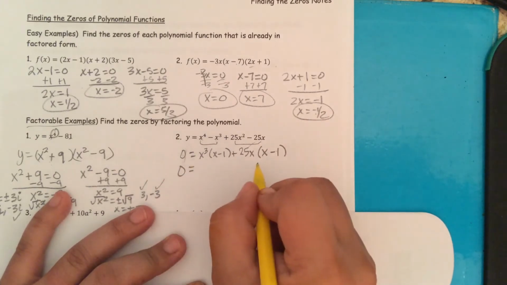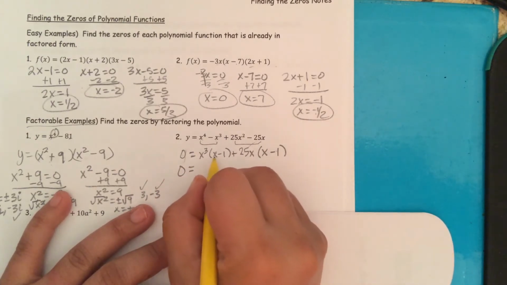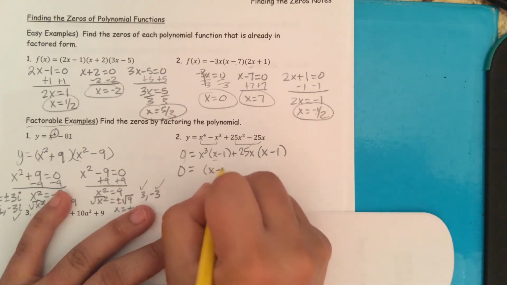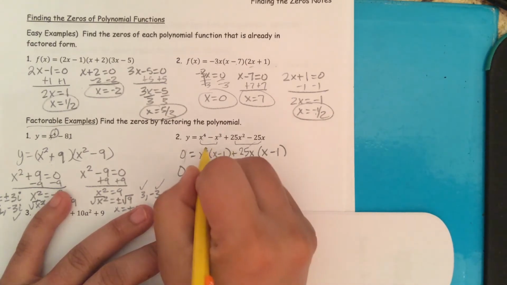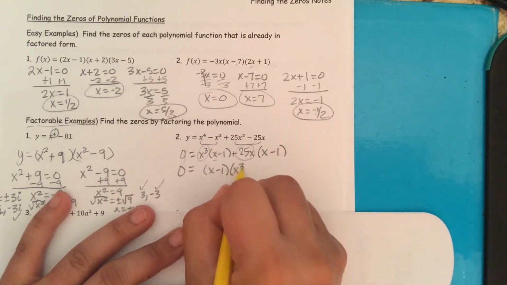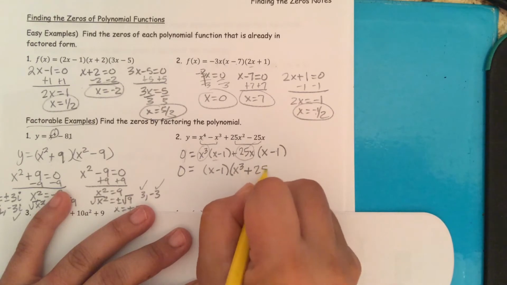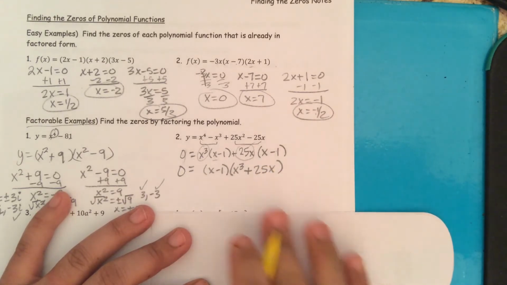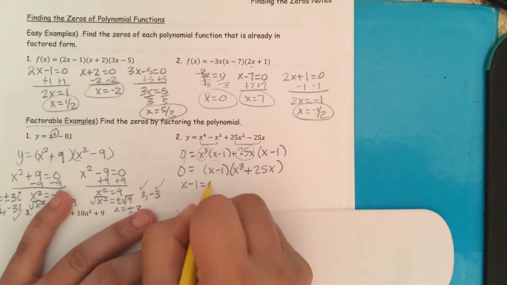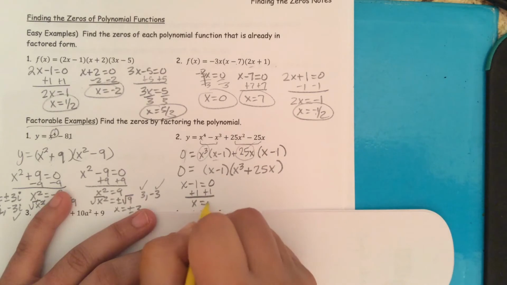Then I know that this is going to be x minus 1, x minus 1. That's what they have in common. I'm going to put that in one set of parentheses. The stuff outside the parentheses is x cubed plus 25x. So now I have two factors. I'm going to let them equal 0. And this is easy to solve. So we have x equals 1.